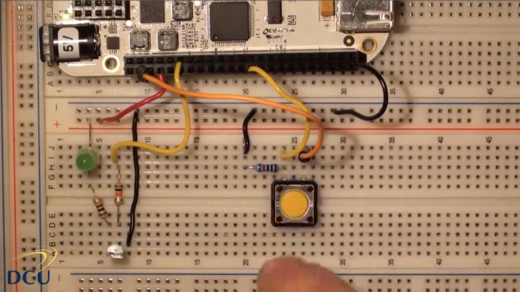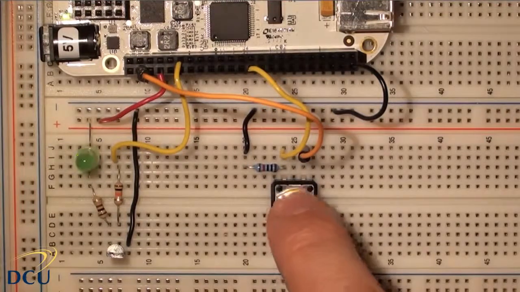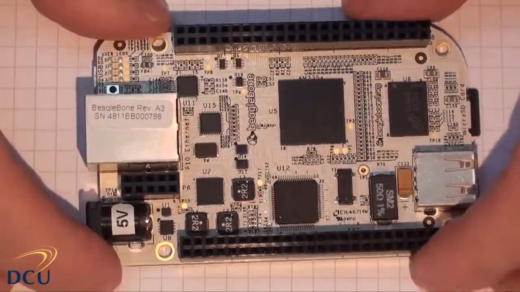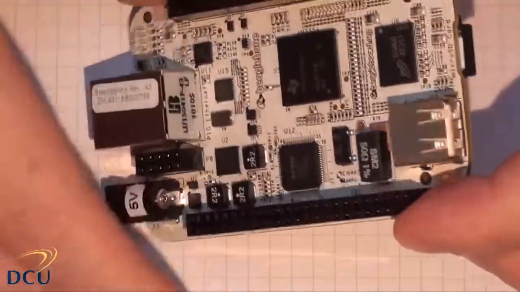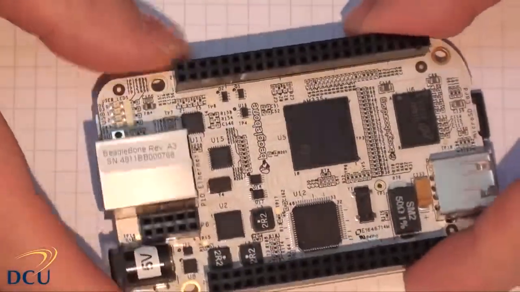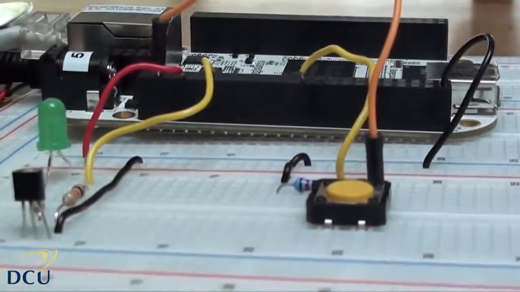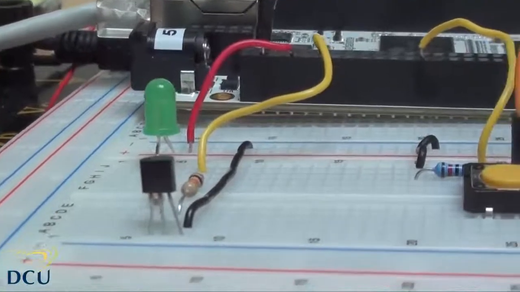GPIO stands for General Purpose Input-Output, and the Beaglebone has 4 banks of 32 GPIOs, some of which are already allocated, for example to the onboard LEDs. Only 66 GPIOs are accessible from the 2 expansion headers. This is because the pins on the Beaglebone are multiplexed, meaning that one of the outputs of the P9 or P8 headers can have several different modes. I'll demonstrate how we can switch between these modes.